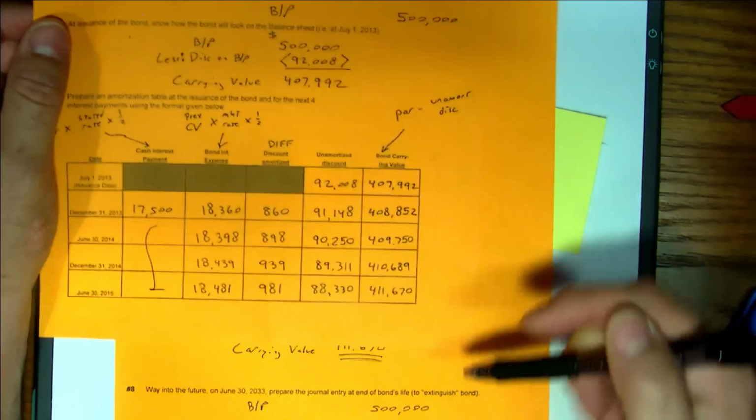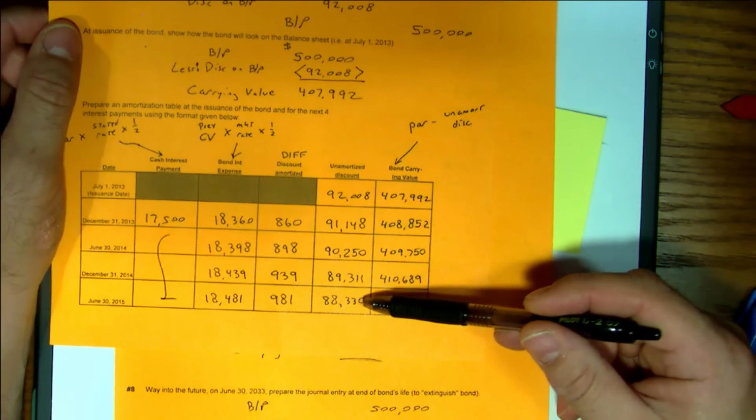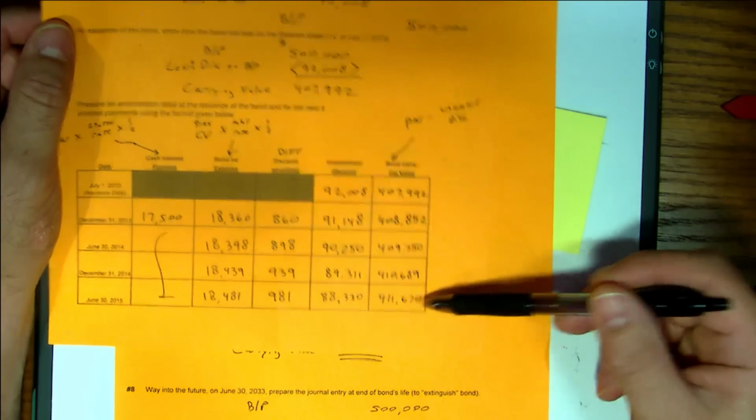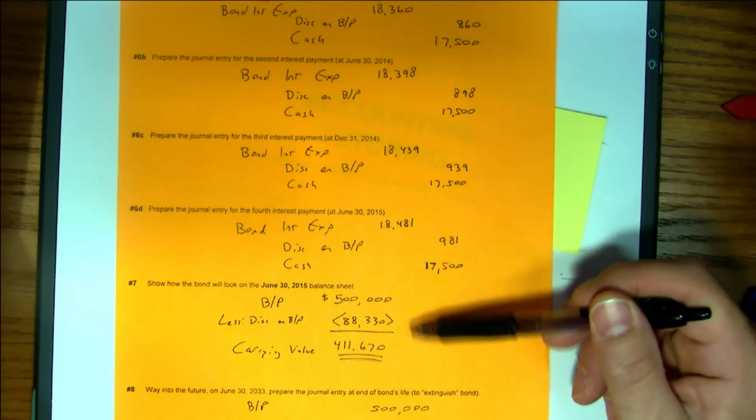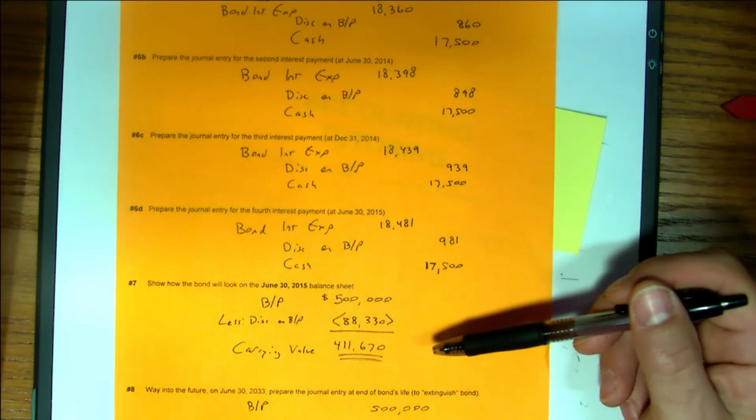And at that point, par value is 500,000. The unamortized discount is 88,330, and thus that's the carrying value. Okay? Make sense?